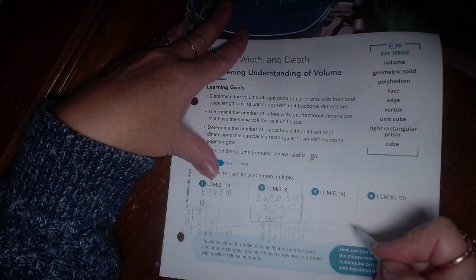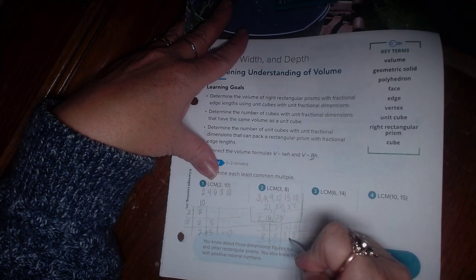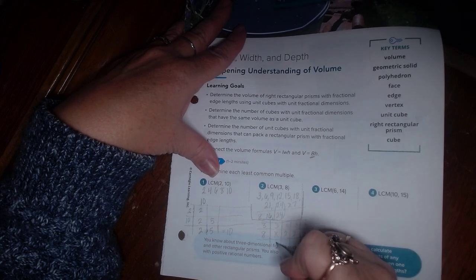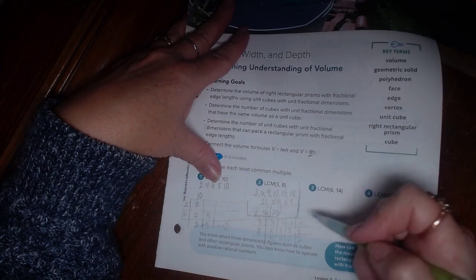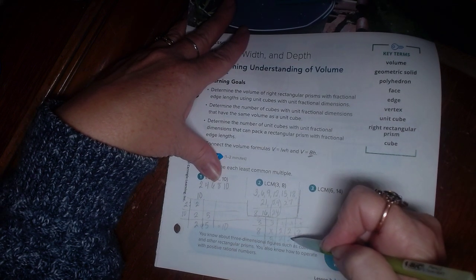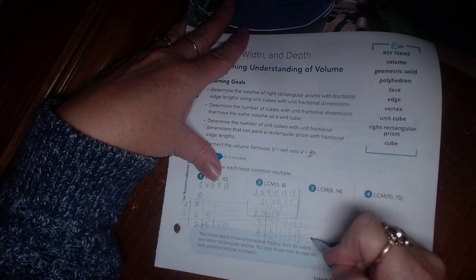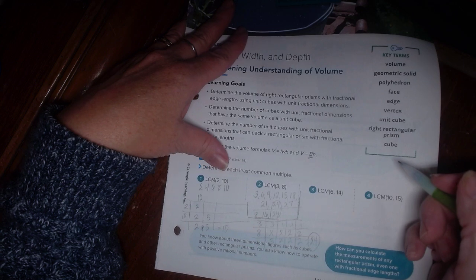Nothing goes there. And then to show the least common multiple, every column gets shown. So we have 3, 2, 2, 2. And when you multiply those straight across, we have 3 times 2 is 6. 6 times 2 is 12. 12 times 2 is 24. So our least common multiple of 3 and 8 is 24.